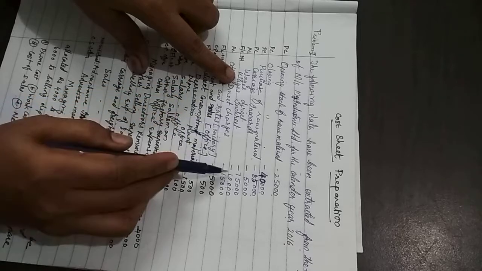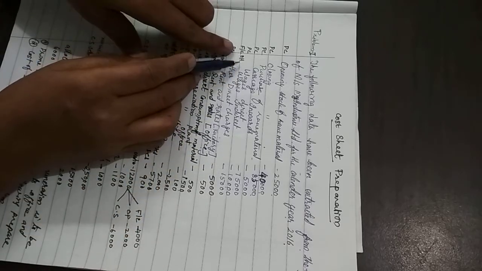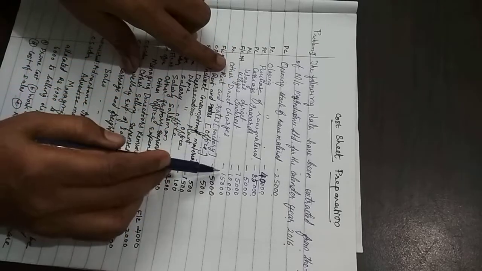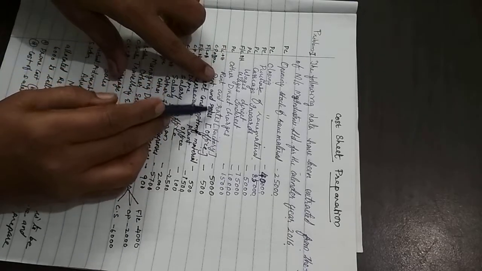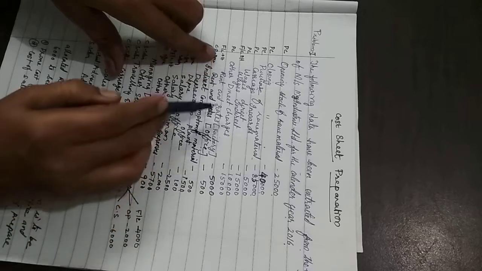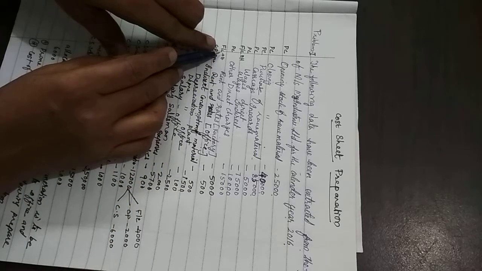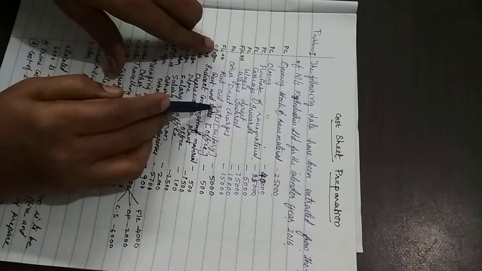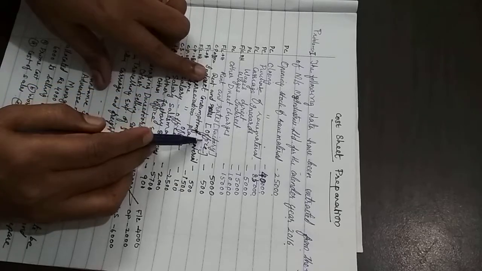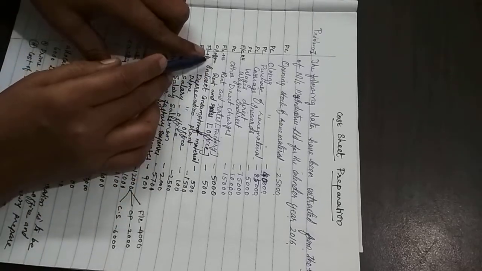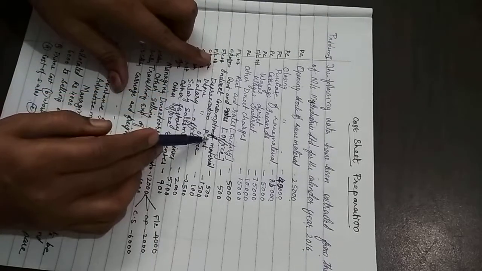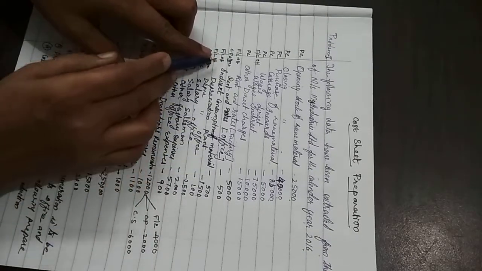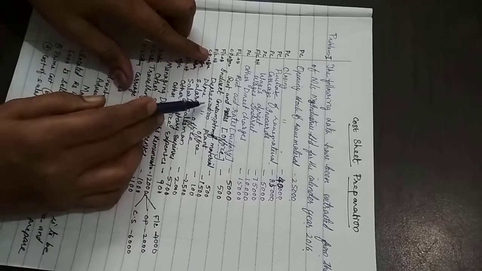Then wages indirect. This is a part of factory overhead. Other direct charges are part of prime cost. Rent and rates factory is a part of factory cost or factory overhead. Rent and rates office comes under cost of production or office expenses. Indirect consumption of material is also factory overhead.